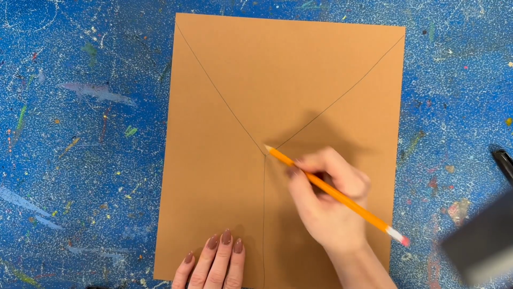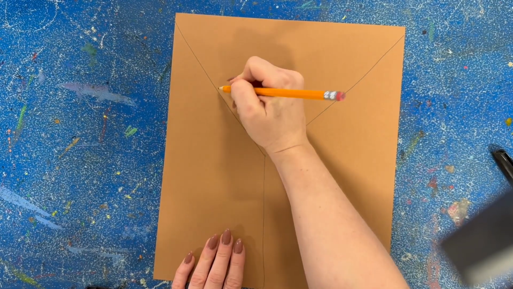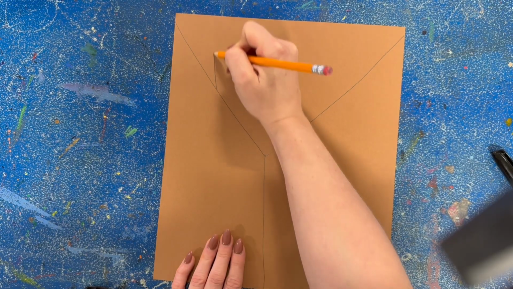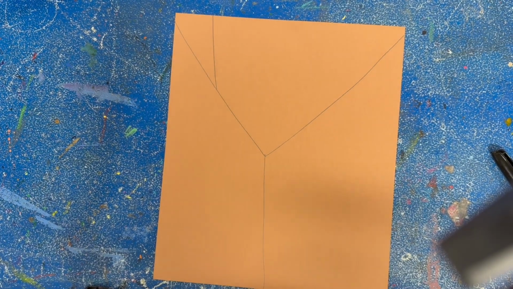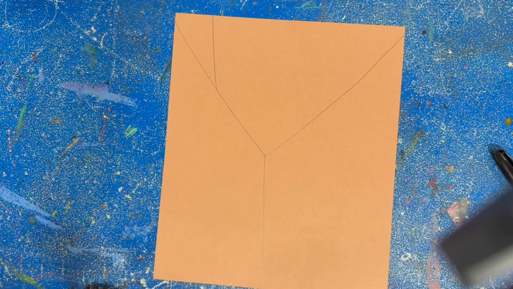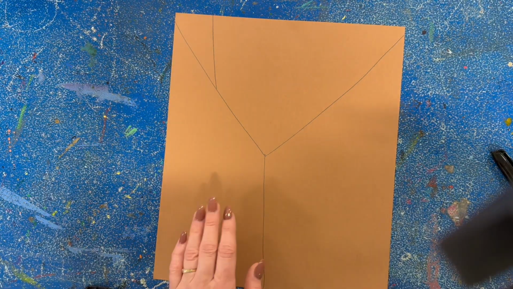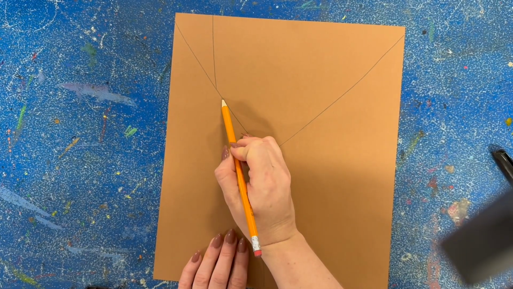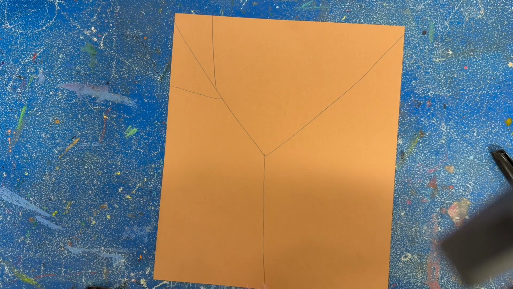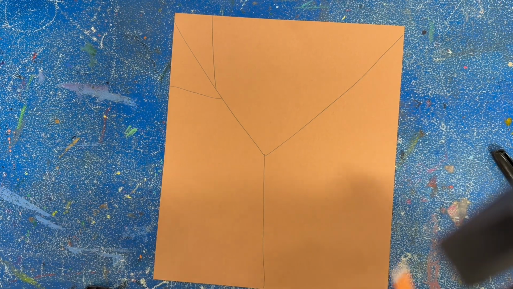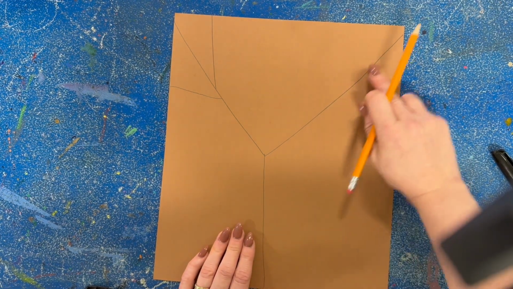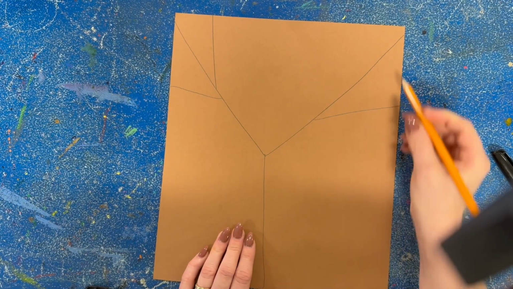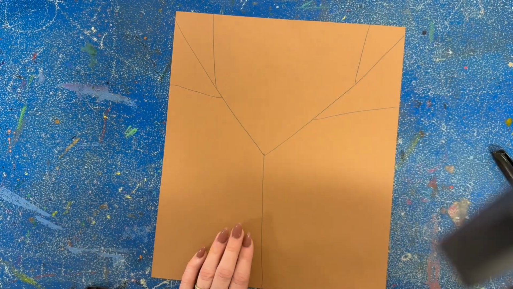Let's go to the left side and add a straight line branch that just comes out. Then let's go on the opposite side of that same area, and we're going to go out again diagonally. Let's go to this tree branch over here on the right hand side, and we'll do the same type of thing. We're going to go out diagonally, up diagonally.